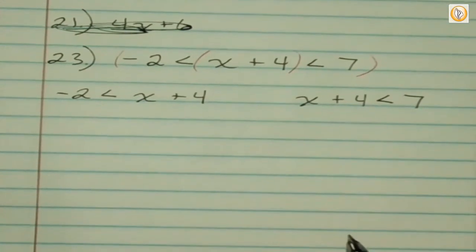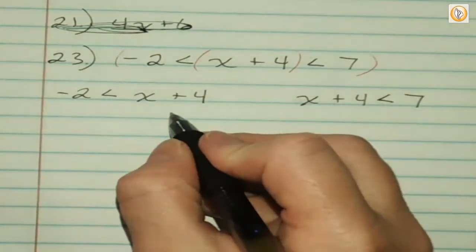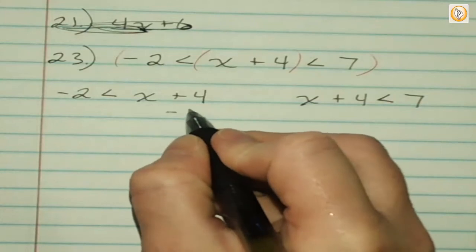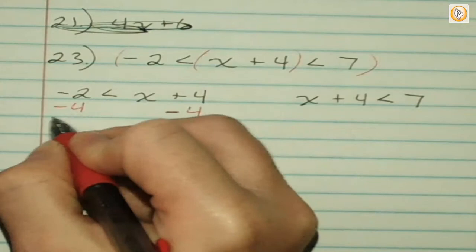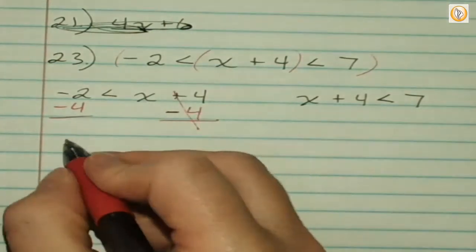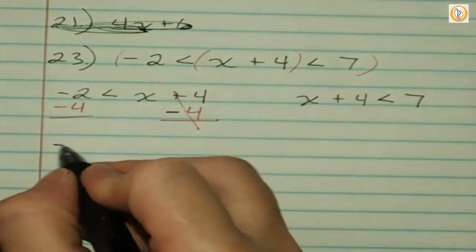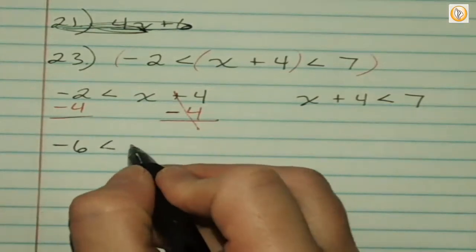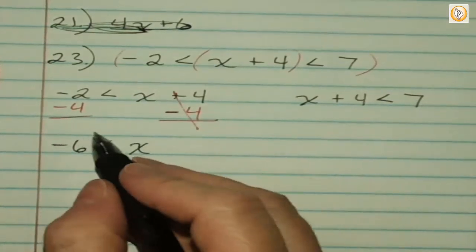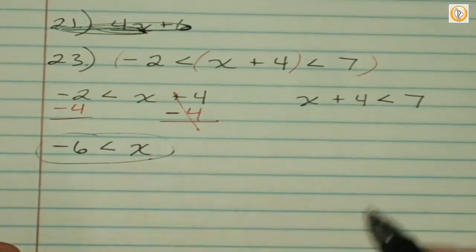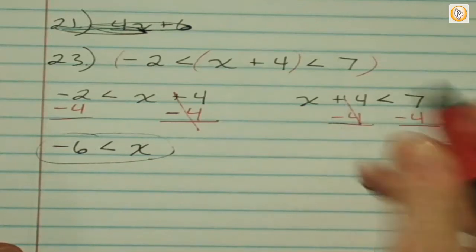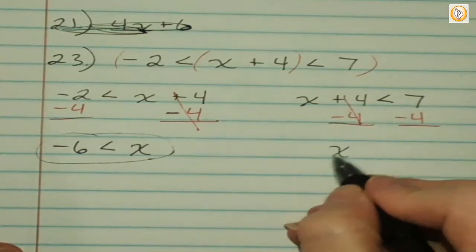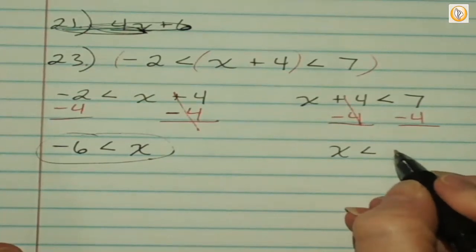Now we solve. This is going to be easy, so I'm going to just help out. We're going to move the 4 over, so we're subtracting 4 on both sides. And I get -6 is less than x, or we can say x is any number greater than -6. And then I'm moving the 4 over here. And I get x is less than what? Anyone? 3.